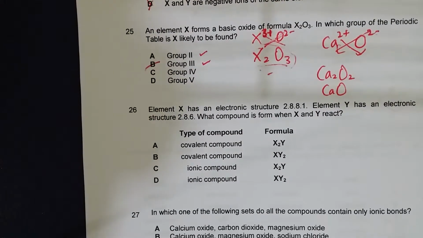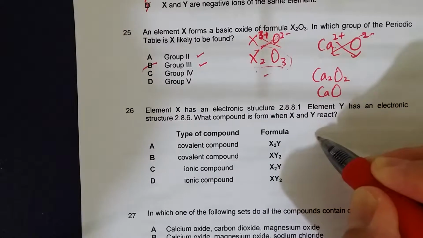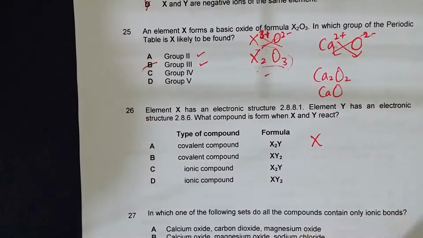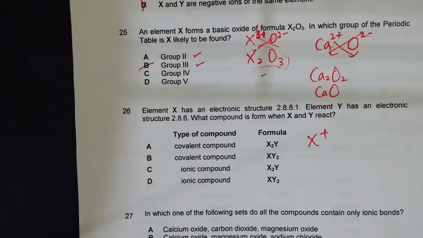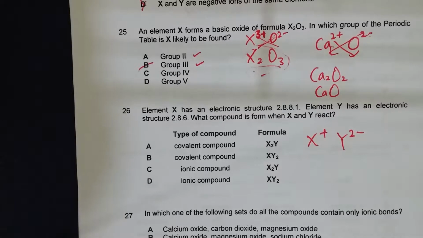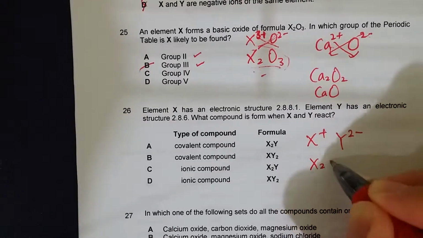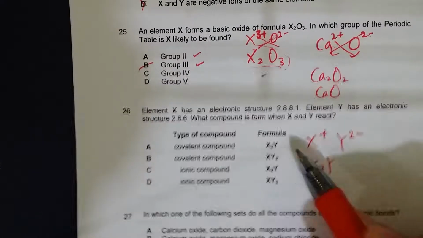26. Element X has an electronic structure of 2, 8, 8, 1. So X must be in group 1. Element Y has an electronic structure of 2, 8, 6. What compound is formed when X and Y react? So X, since it is from group 1, will form an ion of X plus. Y, since it is in group 6, will form an ion of Y2 minus. When you cross multiply, you get X2Y.